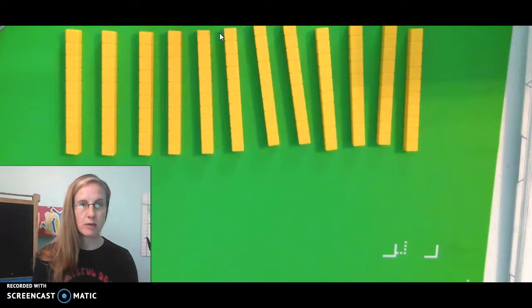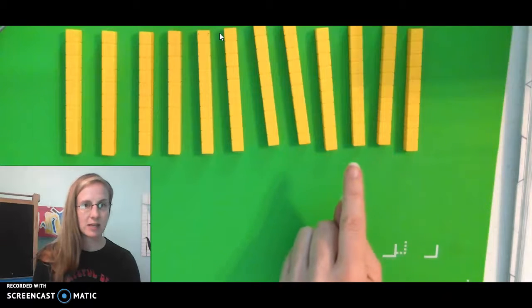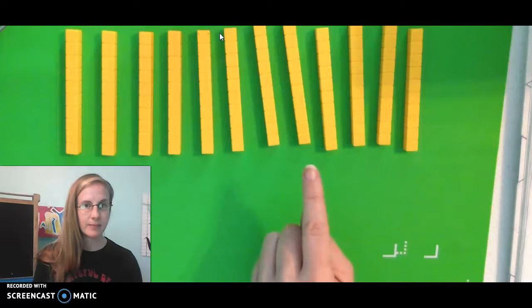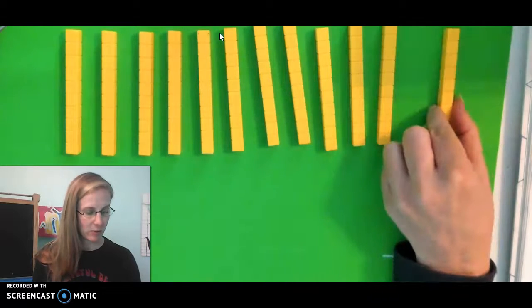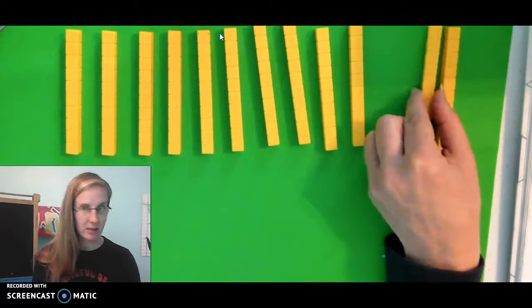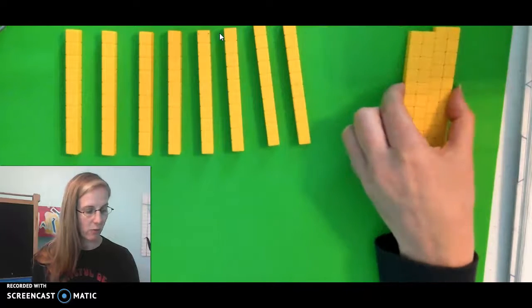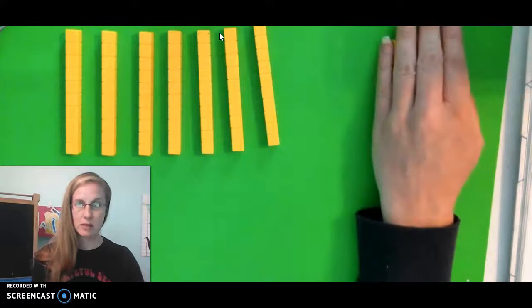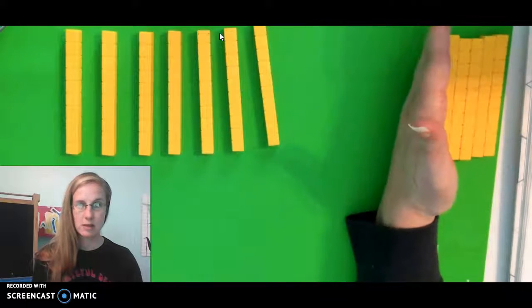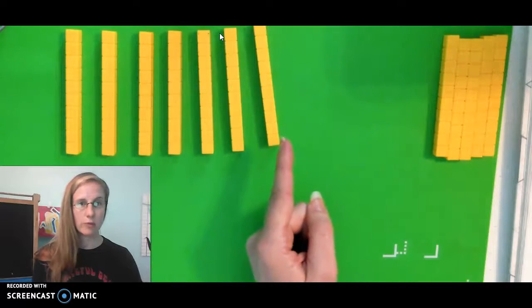So removing 50 would mean that we need to take away how many towers of 10? 5. Very good. So there's 1 makes 10, 2 makes 20, 3 makes 30, 4 towers is 40, 5 towers is 50 that we are taking away. So I'm going to scoot these guys over here. So how much remains? How many cubes in all?